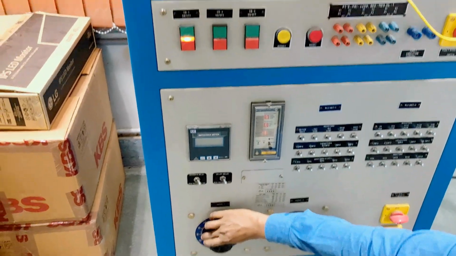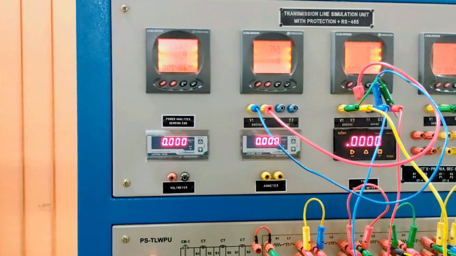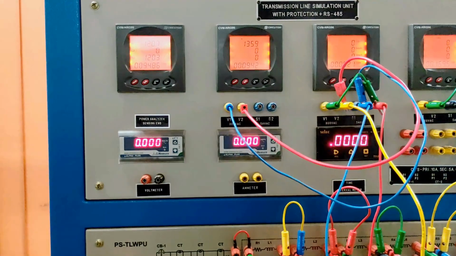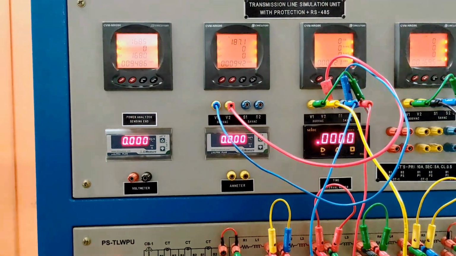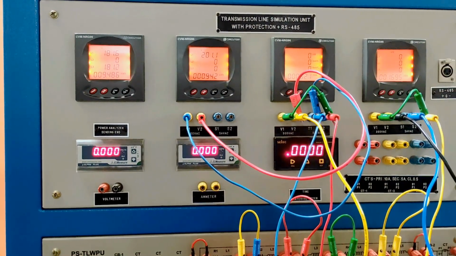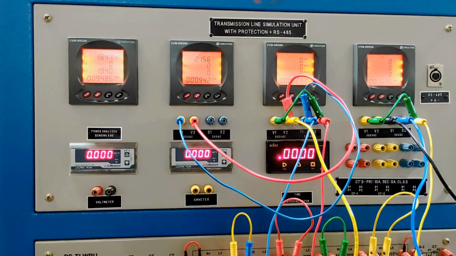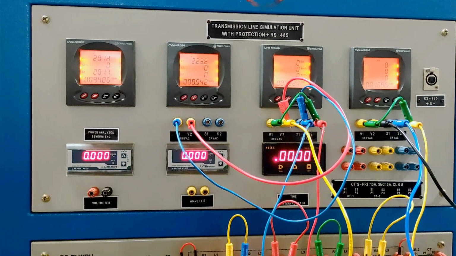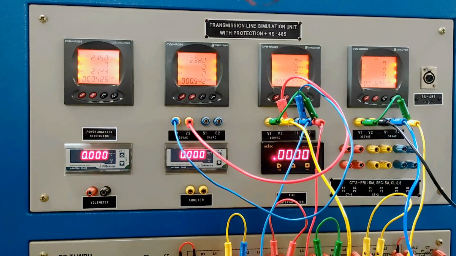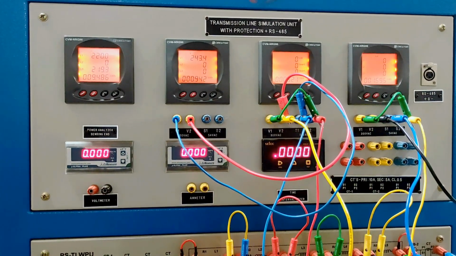We will keep the voltage at 220. Right now it is 39, 41, 59, 68, 70, 120, 145. We will maintain the voltage at 220, because this transmission line is designed for 220 kV transmission, so we are simulating all those things in volts. So we are applying 220 volts. A little less, so 220.